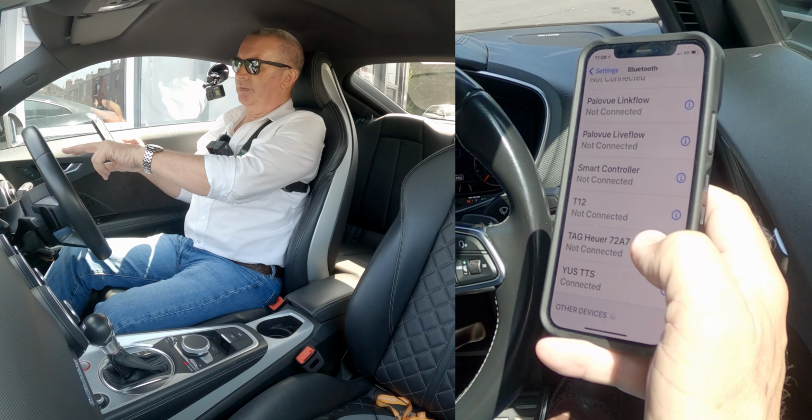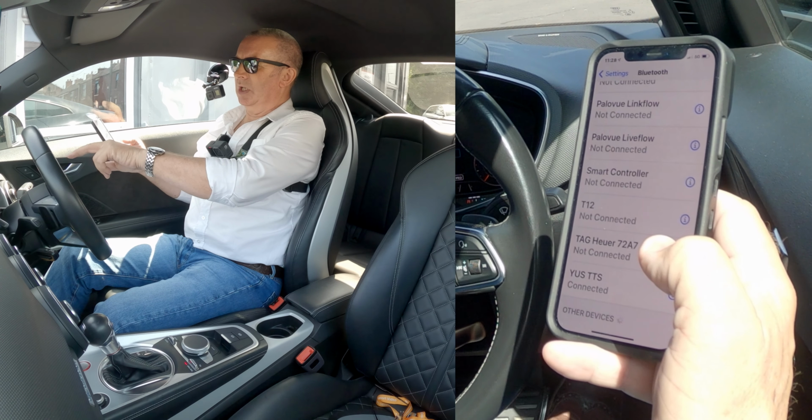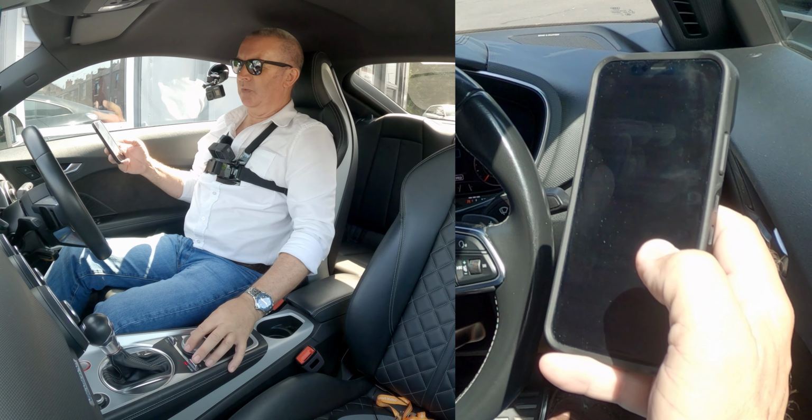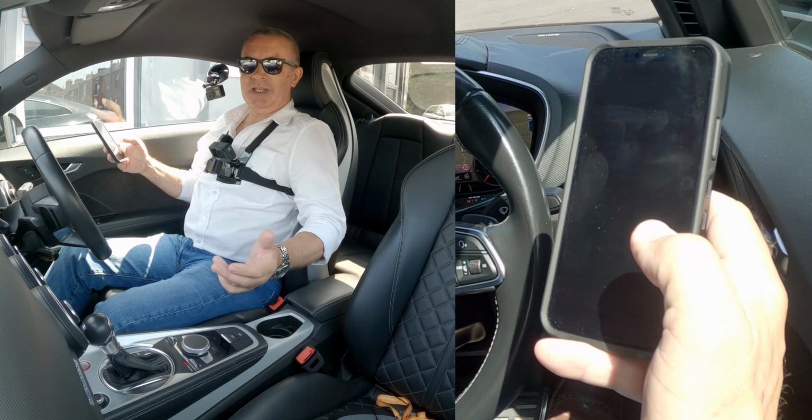Barry's iPhone 12 Pro is connected to the MMI. Would you like to set Audi Connect up now? Well, I don't. We haven't got time, but that's it.